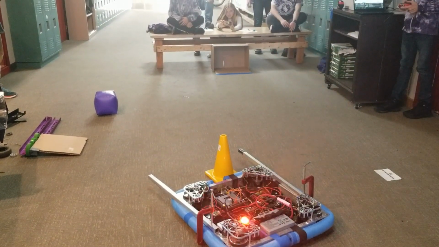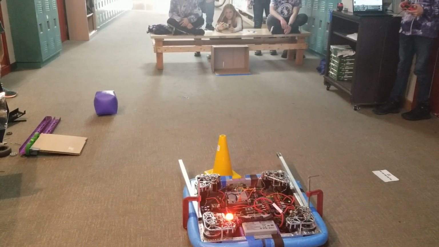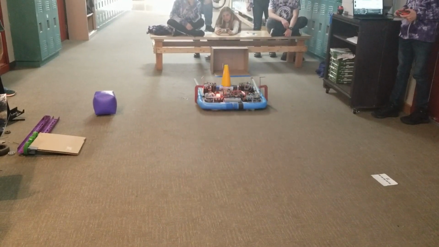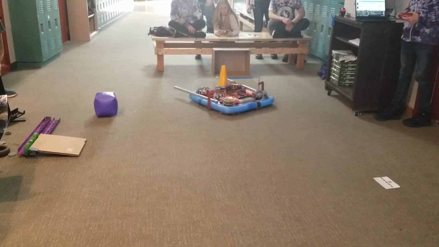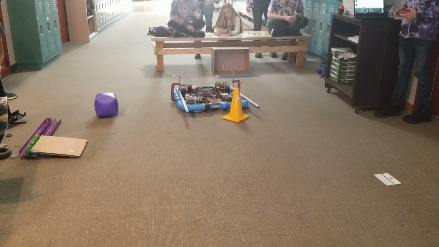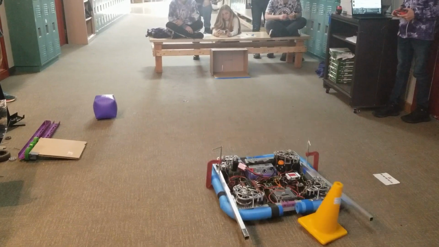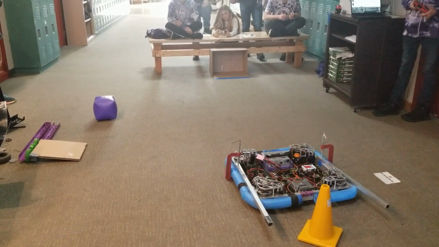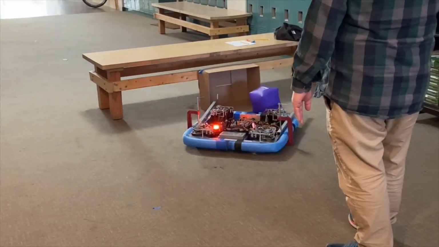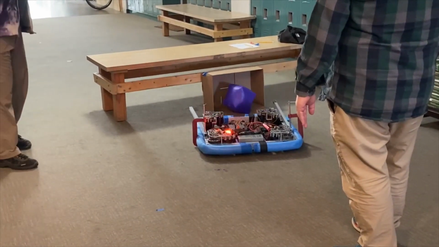So state what you're demoing before you do it. Cones are easier to push than we thought. And we can do it in a bunch of different orientations too, but I'm over here, so. Yay! Turn it. Yep, and then get it into that box. Yay!